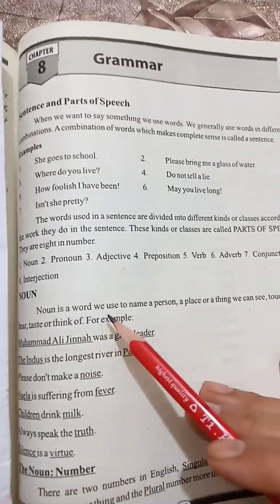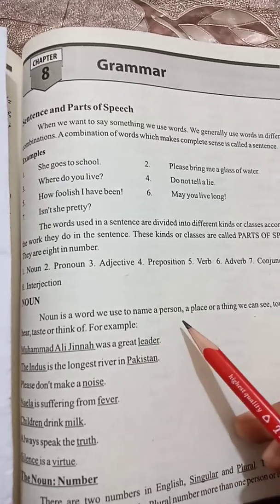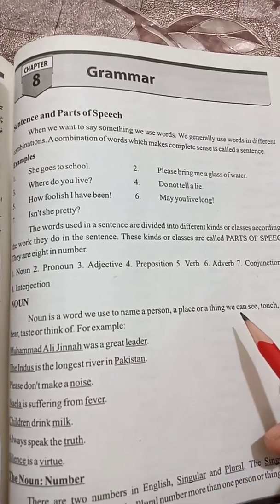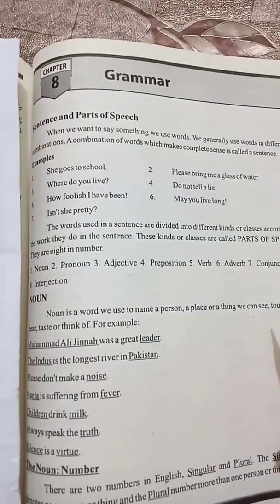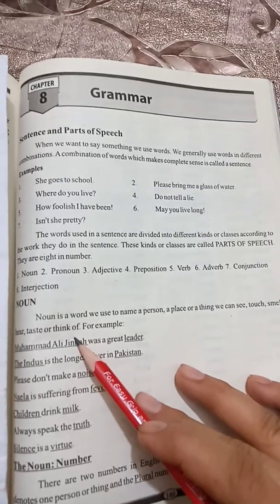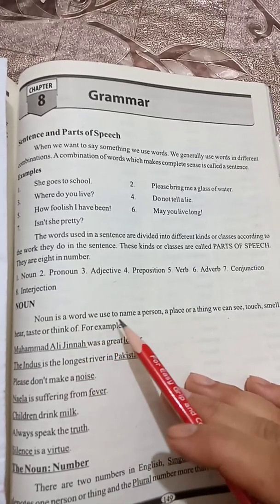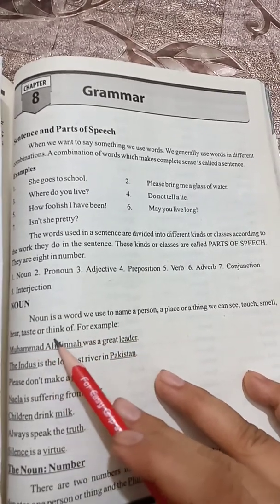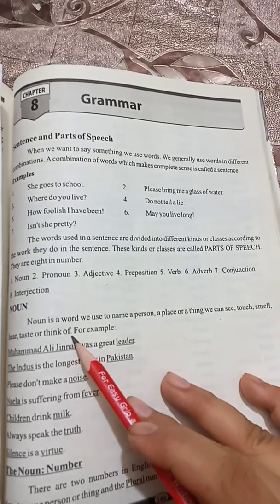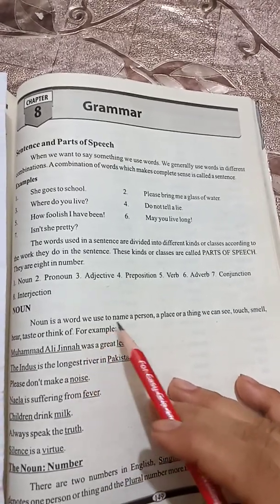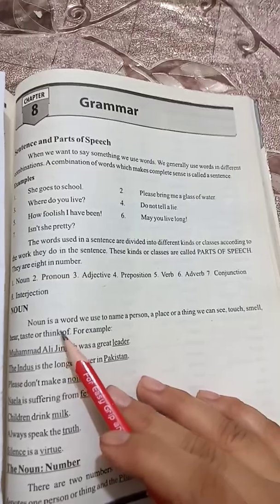A noun is a word we use to name a person, a place, or a thing we can see, touch, smell, hear, taste, or think of. For example, a thing we can think of, meaning an idea, is also included in nouns.